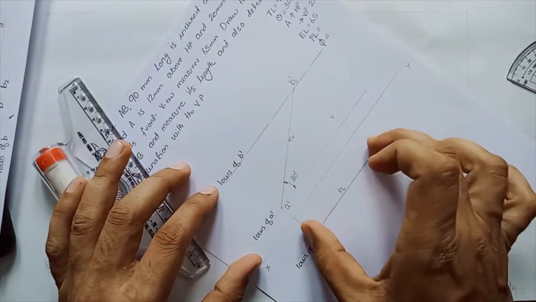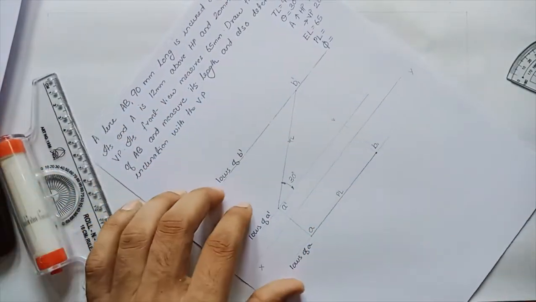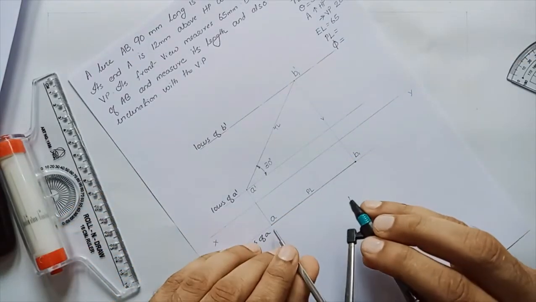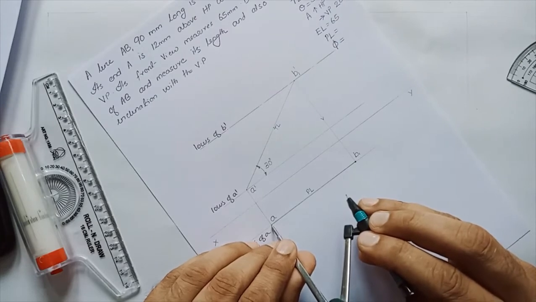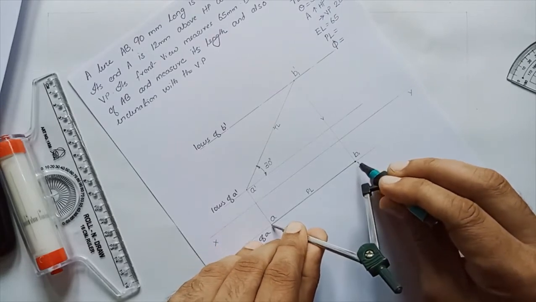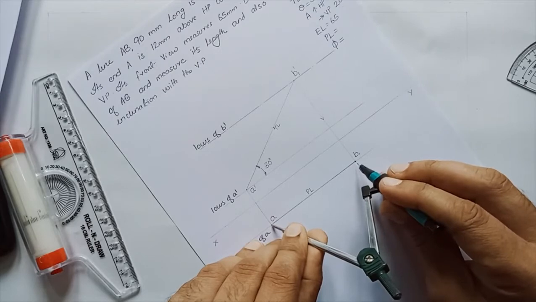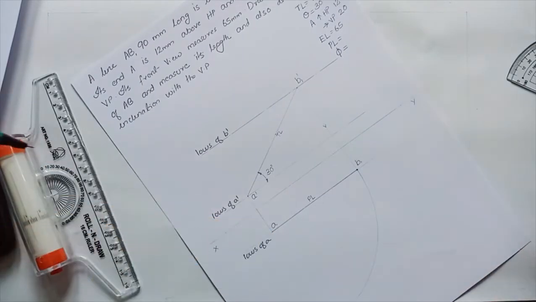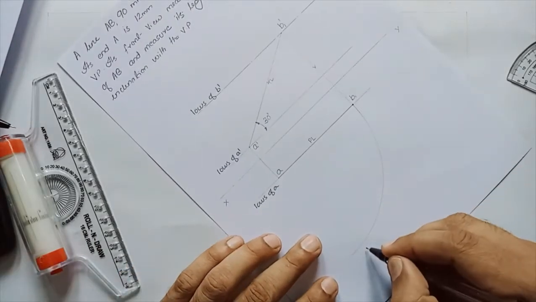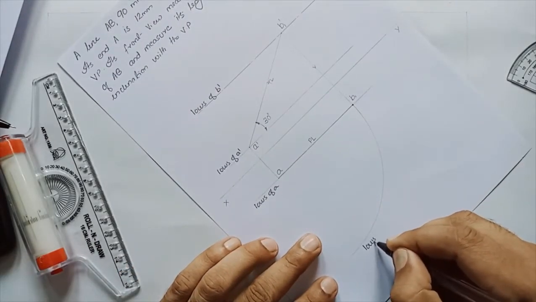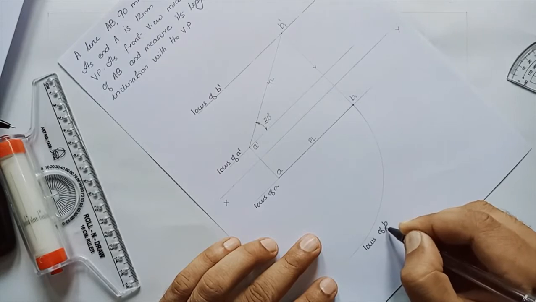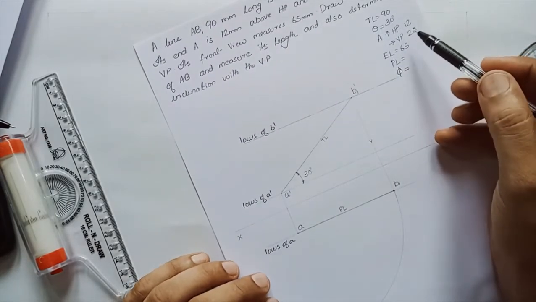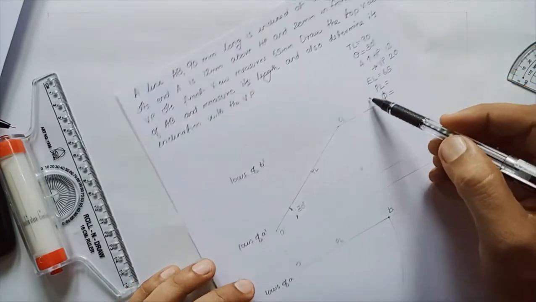And we shall draw an arc in the top view also. So that is locus of B. Using your compass, taking A as center and A B1 as a radius, we will be drawing an arc in the top view. So this is also locus of B.